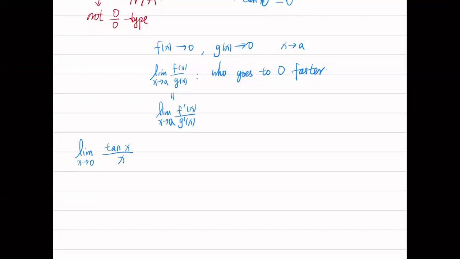Could we plug in? The first question. No, because the numerator and denominator both go to 0. Now it's the type 0/0. We can apply L'Hopital's rule.